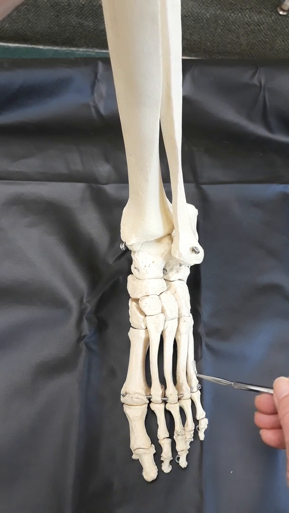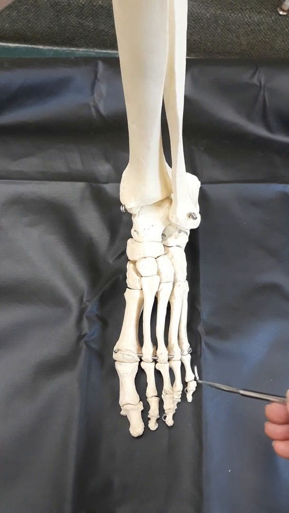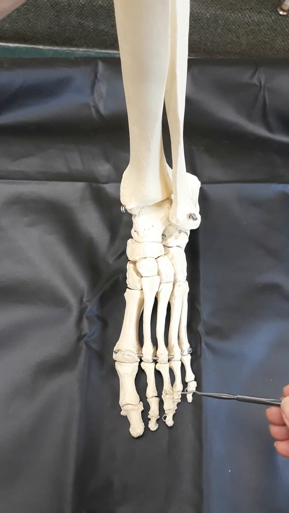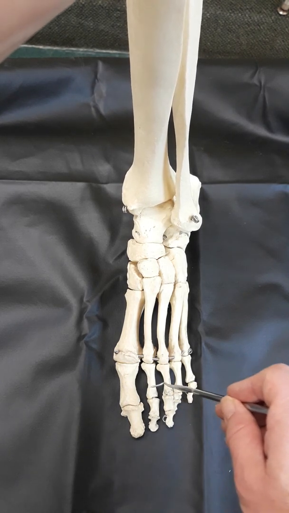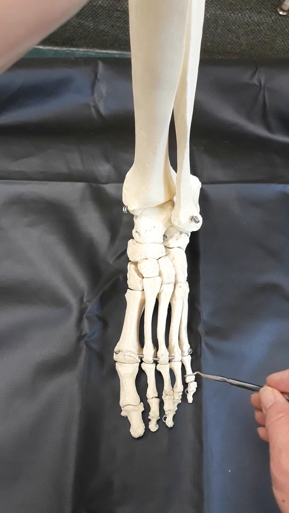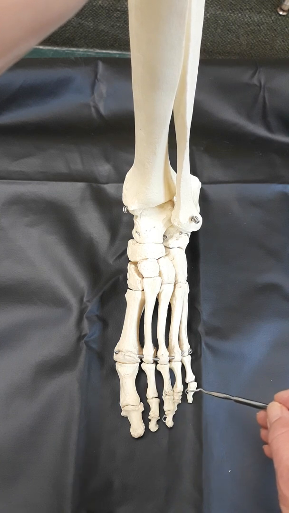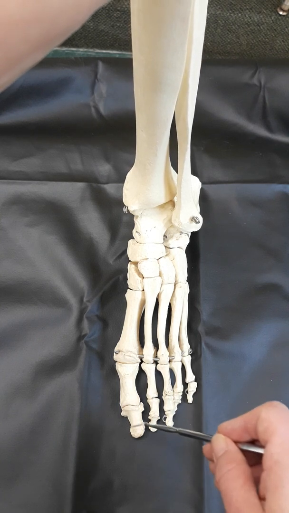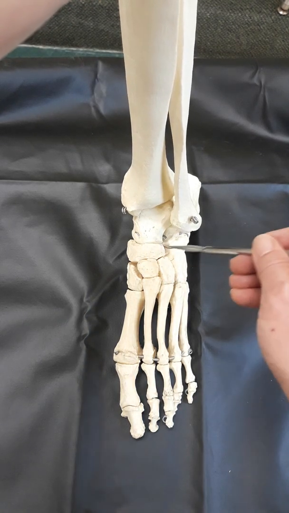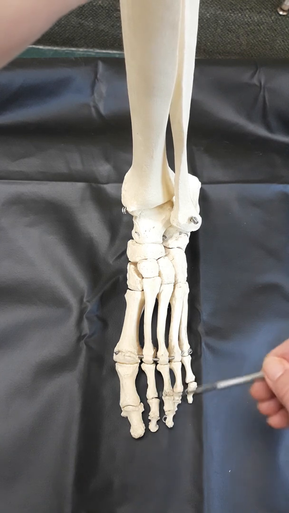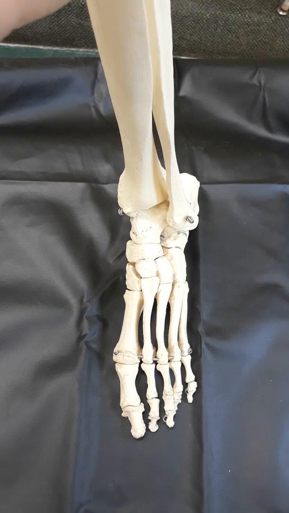The bones that form the middle of the foot are the metatarsals. And then the bones that form the toes are the phalanges. Every toe, even the big toe, has proximal phalanges. Only the smaller toes have middle phalanges. And every toe has distal phalanges. So tarsals, metatarsals, phalanges. All right, that's it for the leg and the foot.